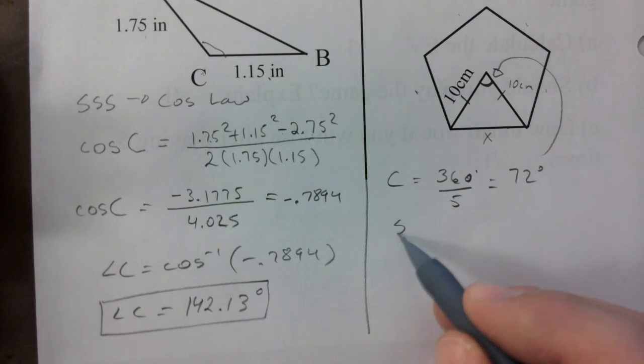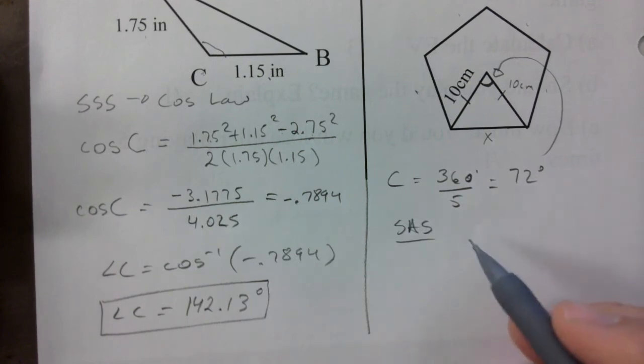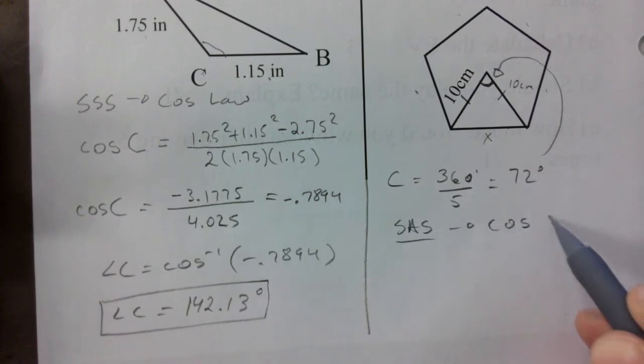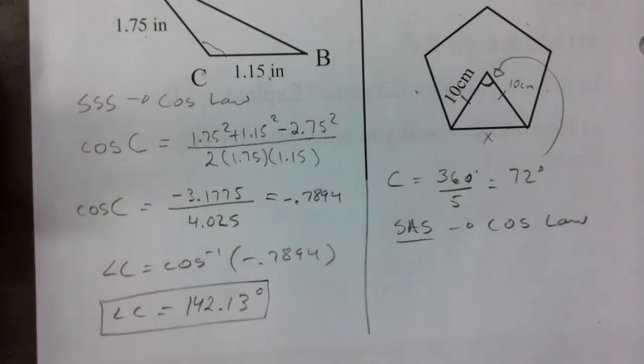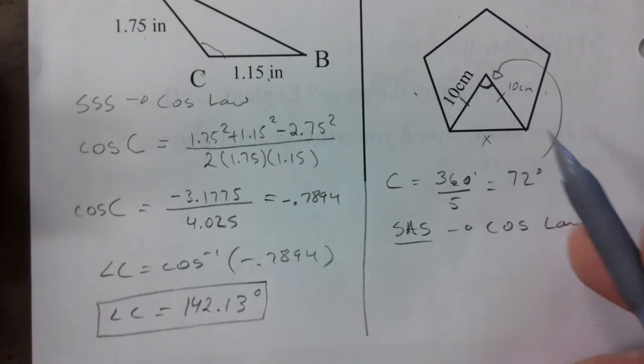So now you have an SAS. You still also have to use cosine law with an SAS. So these two, SAS and SSS, are cosine law. If you don't have a pair, you can't use sine law. Remember that? It's been a long time. I feel like even I forget things like that.